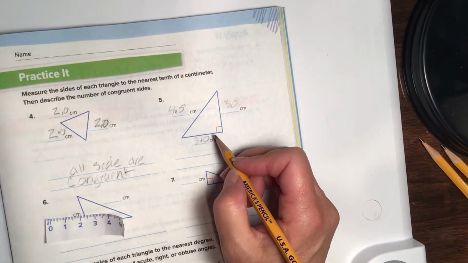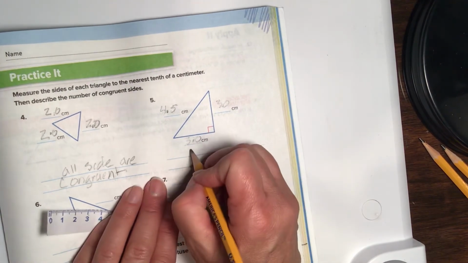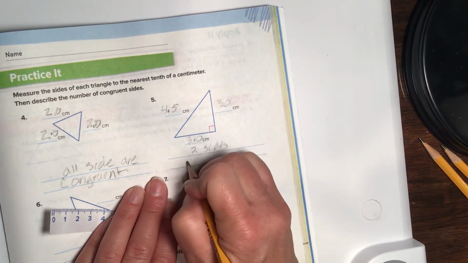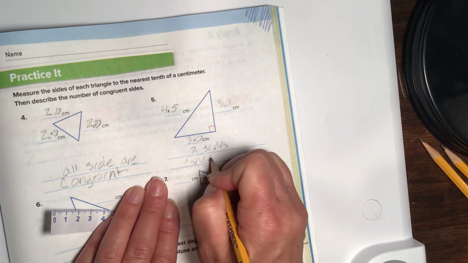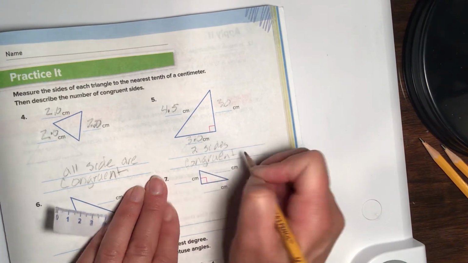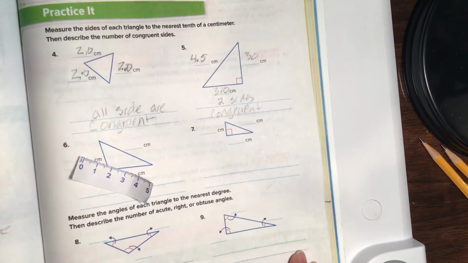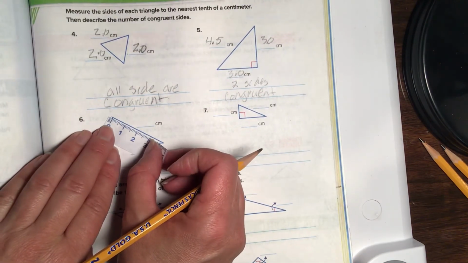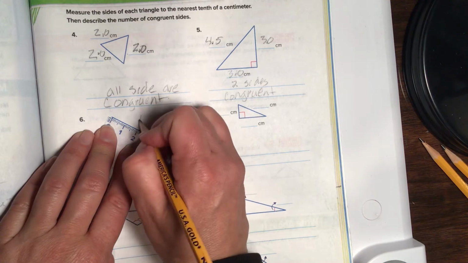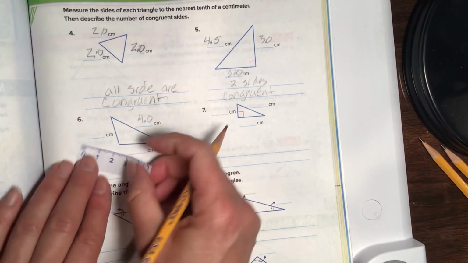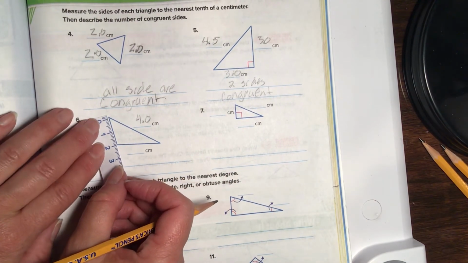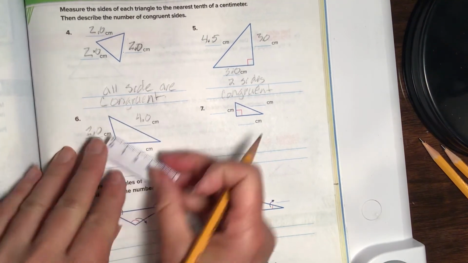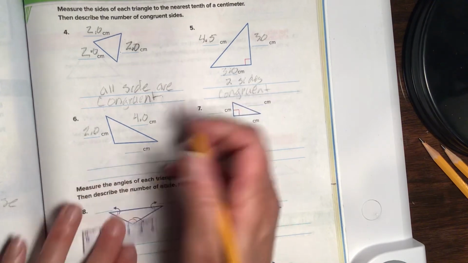Okay, what do we notice about this one? Well, this triangle only has 2 sides that are congruent. And you're welcome to go faster if you wish, and then just watch the video to double check to make sure you're getting your answers correctly. All right, let's measure this side right here. That would be 4 centimeters. This one, 2, and 3.